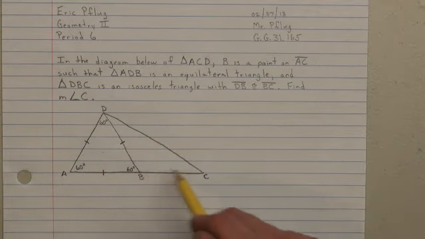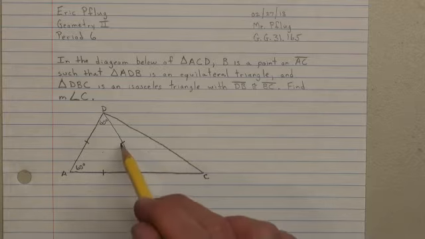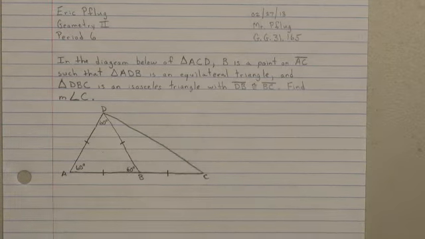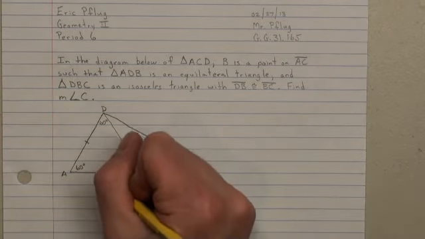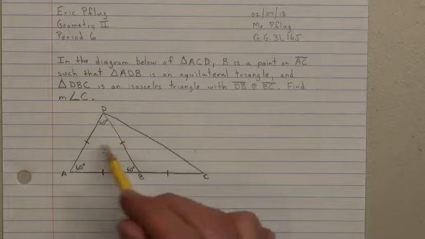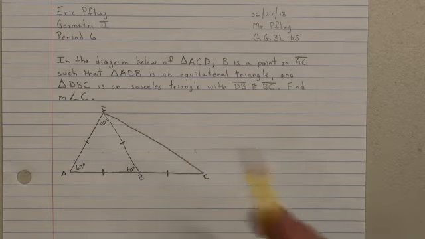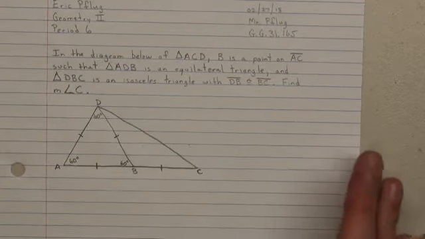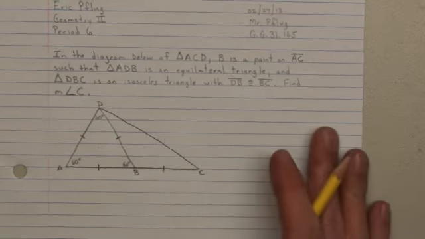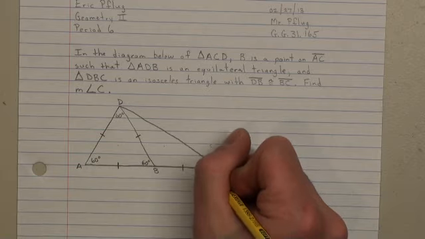So if DB and BC are congruent and DB has one hash mark, then BC should also have one hash mark. Alright, so really we know that all four of these sides are all the same length, these four segments. Okay? Now they want us to find the measure of angle C. Let's put an X there.